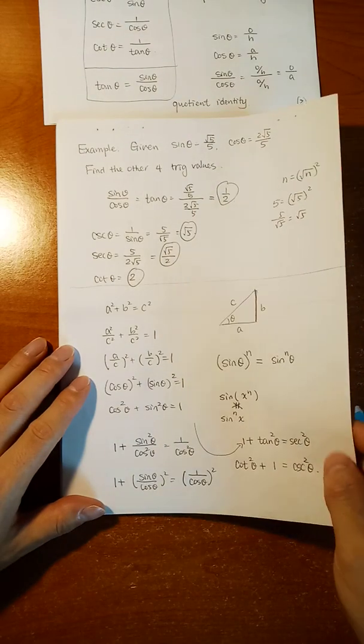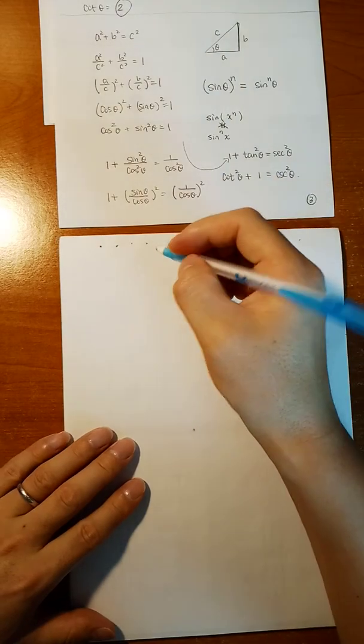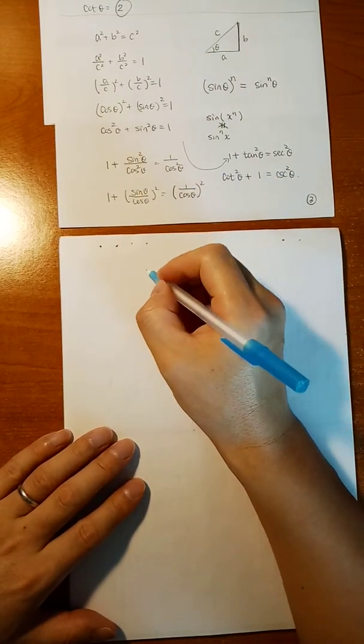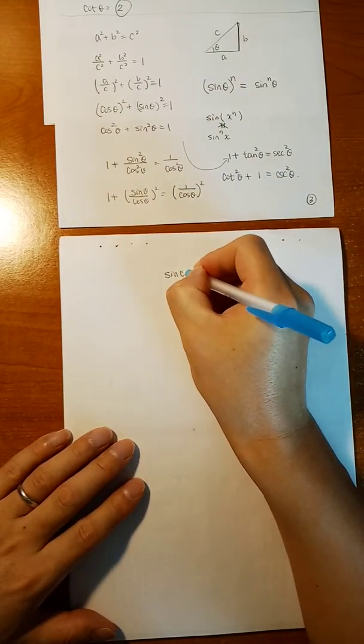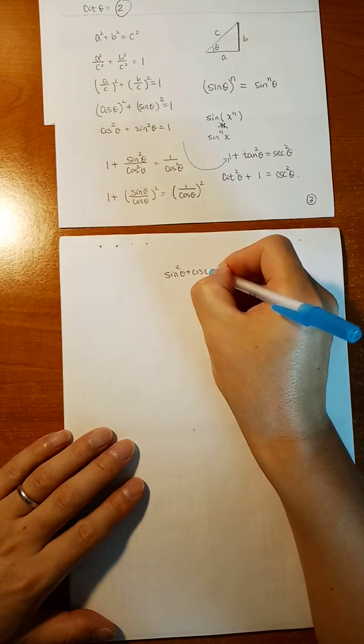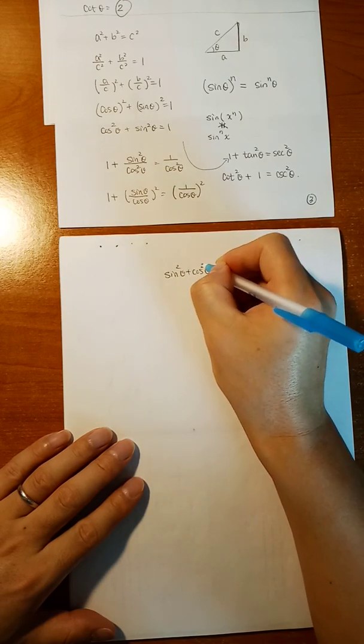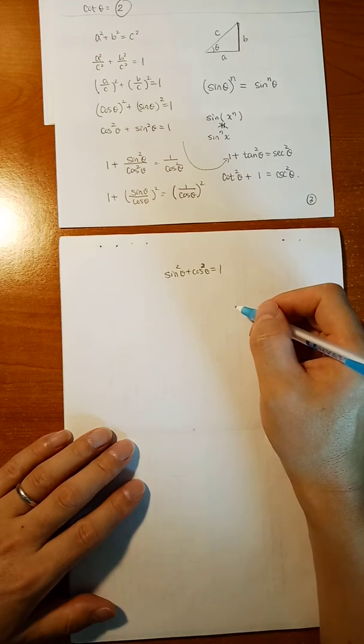So let me summarize it here. We have 3 squares equal to 1. So first, sine theta squared plus cosine theta squared is equal to 1. This is a fundamental one. It comes from the Pythagorean Theorem directly.